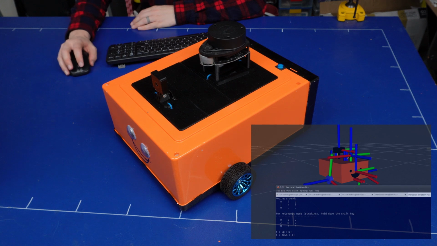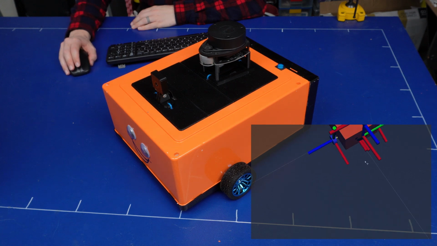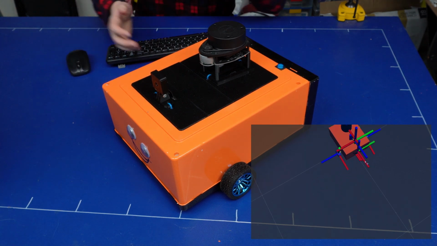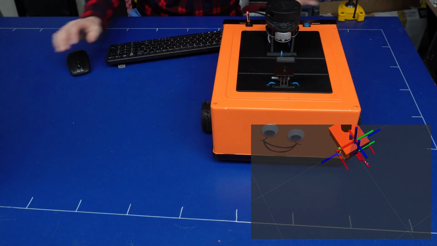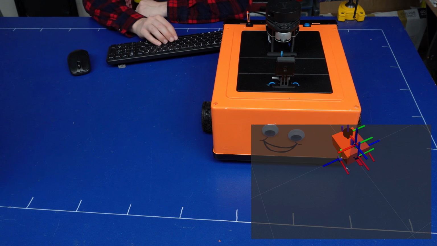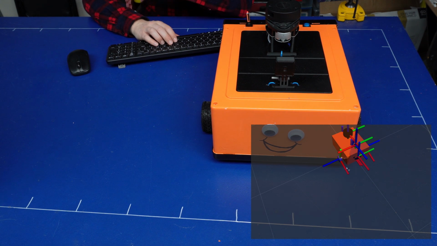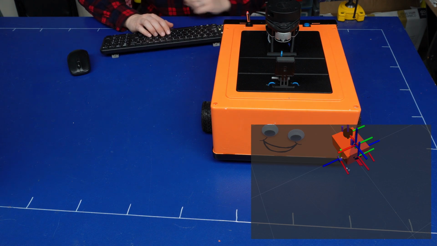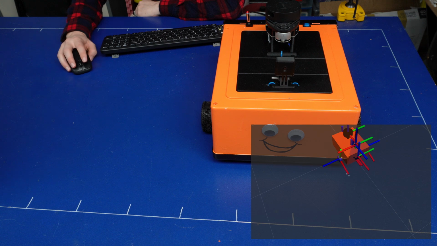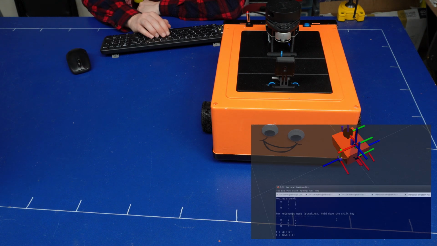And now what I want to look at is whether the encoders are kind of doing what they're meant to. So I'm going to point this forward while it's facing forward in RViz. And I'm going to try and do a 360-degree revolution, and we'll see whether we end up pointing back where we started. I don't quite know how this is going to go, so let's give it a shot.